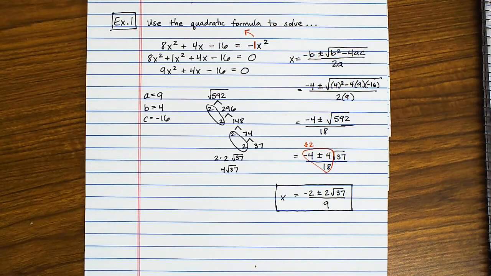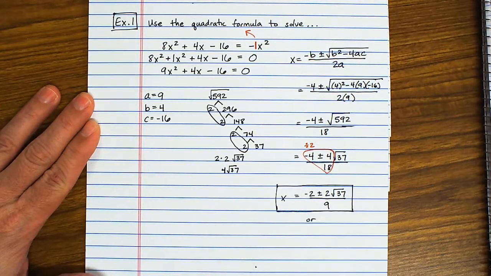If I wanted the decimal form, I could just type that in and it'll give me the decimal form. How many answers is this right here? How many solutions? 2. That's 2 again, that's right. Okay, so you're allowed to leave it like that, and I know you're giving me both answers. If you don't like to do that, you can separate it.